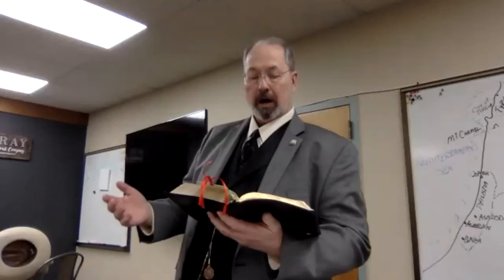O altar, altar, thus says the Lord, behold, a son shall be born to the house of David, Josiah by name, and he shall sacrifice on you the priests of the high places who make offerings on you, and human bones shall be burned on you. And he gave a sign the same day, saying, this is the sign that the Lord has spoken. Behold, the altar shall be torn down, and the ashes that are on it shall be poured out.